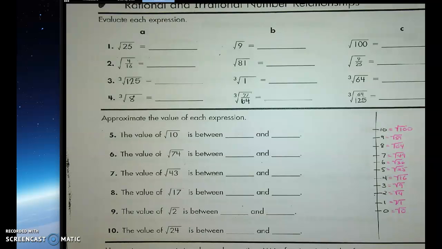So if I look at A, we're doing the square root of 25. Remember that with square root, I want a number that I can multiply times itself and end up with 25. So if I'm thinking about that, I know that 5 times 5 is going to equal 25. So that means the square root of 25 is 5.